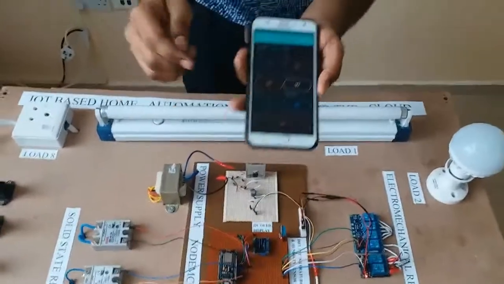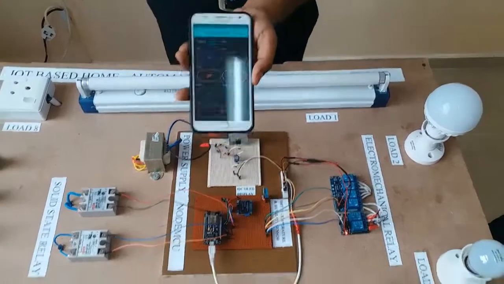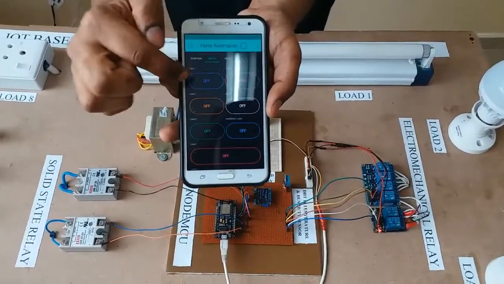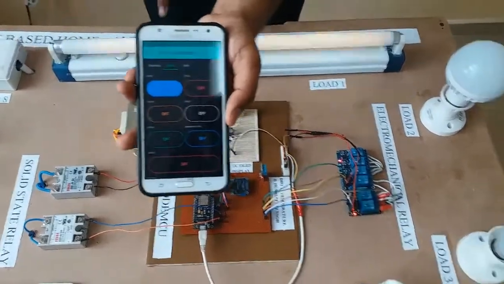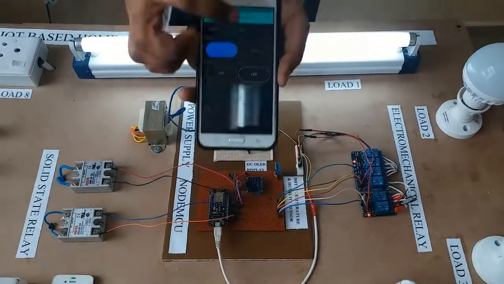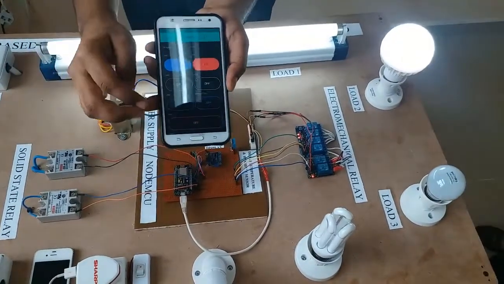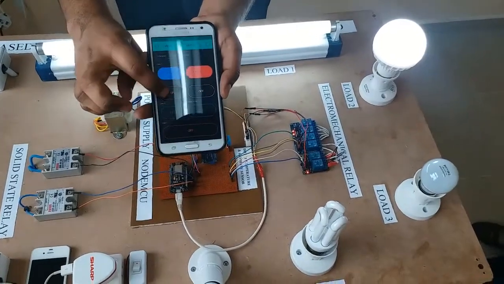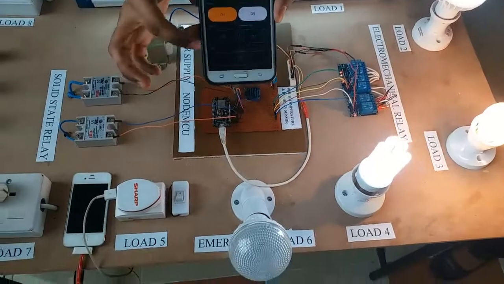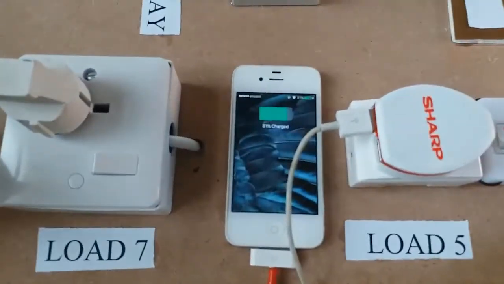Okay, so here I'm going to start turning on load 1 and the rest of the following loads. Whenever I give this command to turn on, you can see it turns on the load, our tube light. And similarly for our load 2, the LED light is on. And similarly for the rest of the loads, 3, 4, 5.